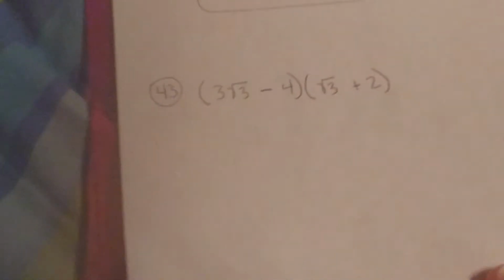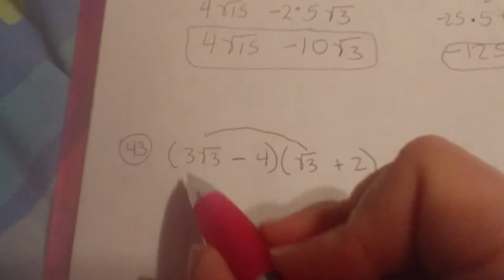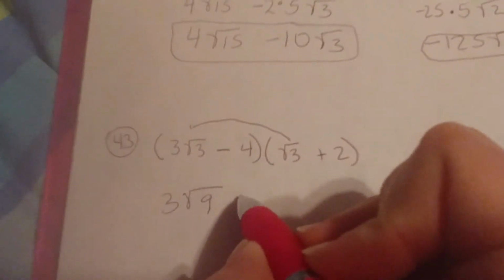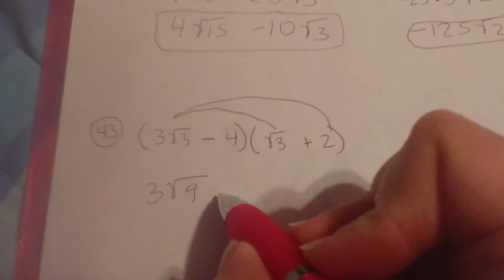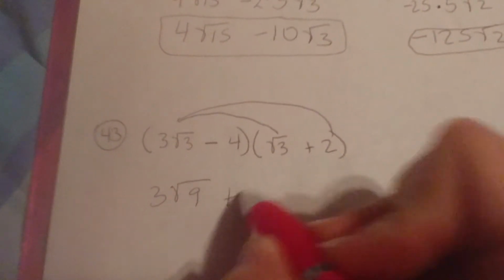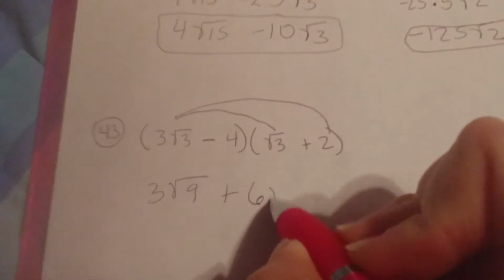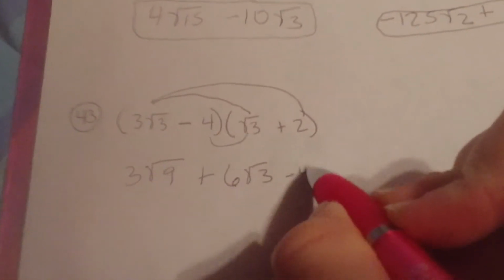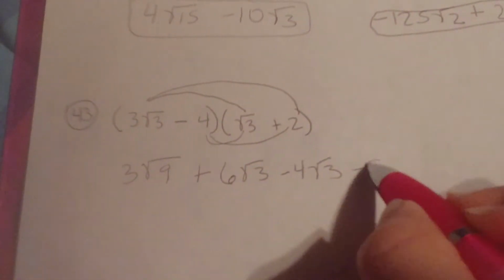And then on this very last one here, I did pretty much the exact same thing. So first distributive, I got 3 square root of 3 times square root of 3. So 3 times 3 is 9. And then I come over here, and I have a plus, and then since 2 and 3 are on the outside, that's where the 6 comes from. And then I just attach that square root of 3. Come in here, and there's my negative 4 square root of 3. And then right here gives me my negative 8.